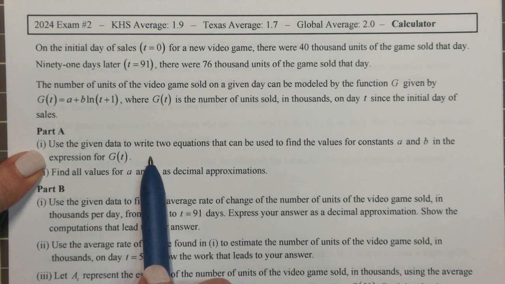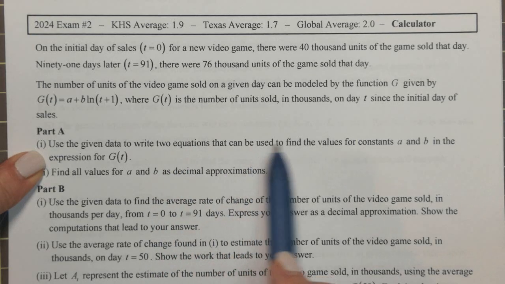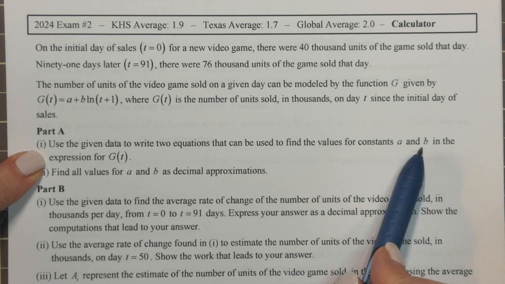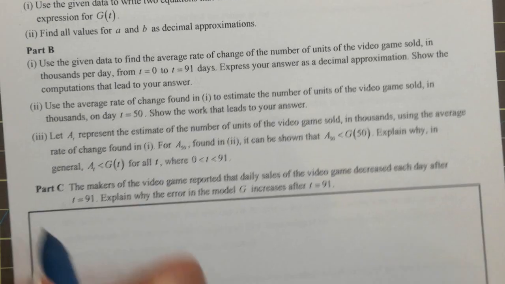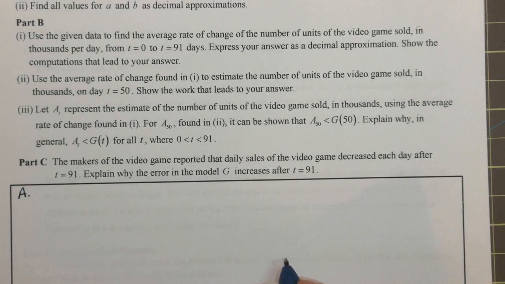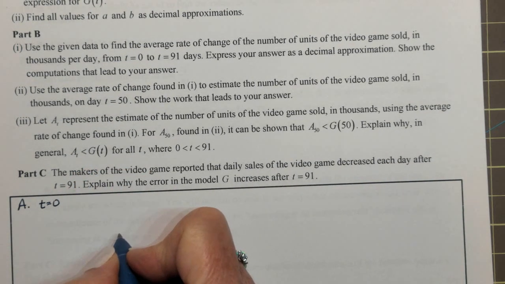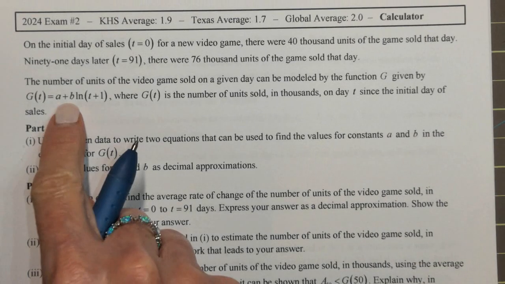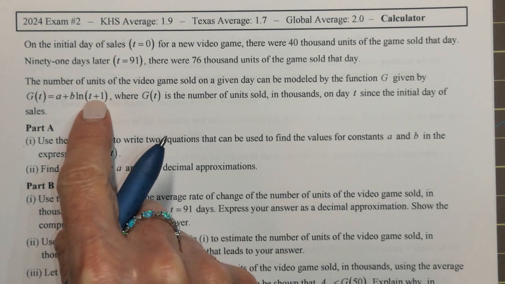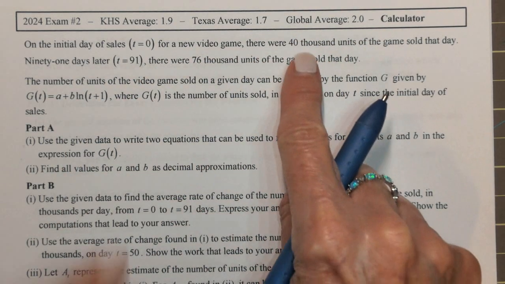Part A. Use the given data to write two equations that can be used to find the values of A and B in the expression for G of t, and then find A and B. Okay, so part A, they tell us a value when time is 0, they tell us a value when time is 91, and we're putting 0 in for t, and then we're going to put 91 in for t, and that will give us two equations.